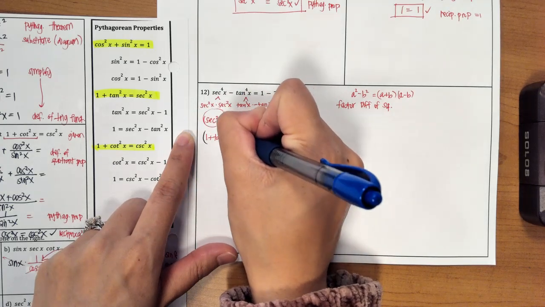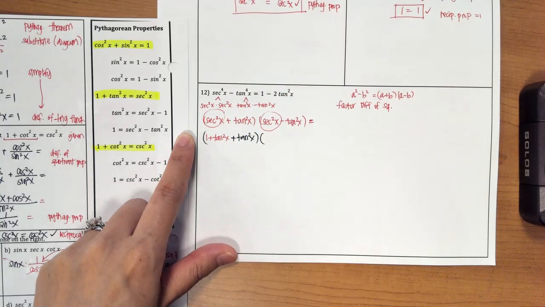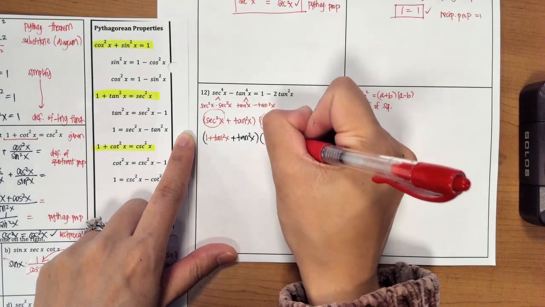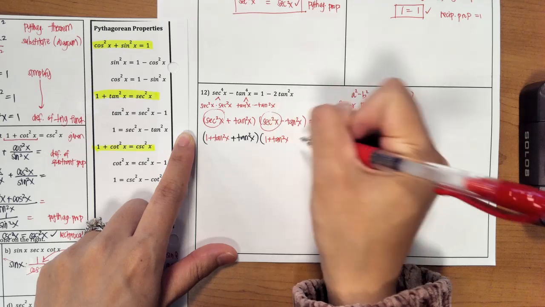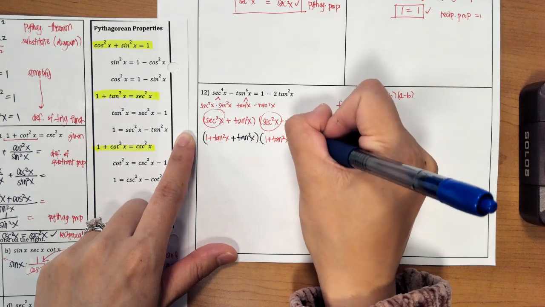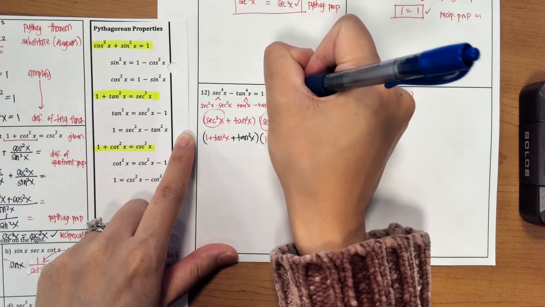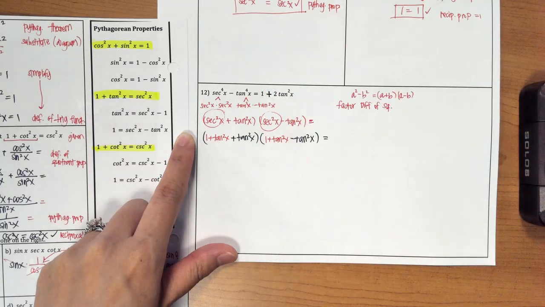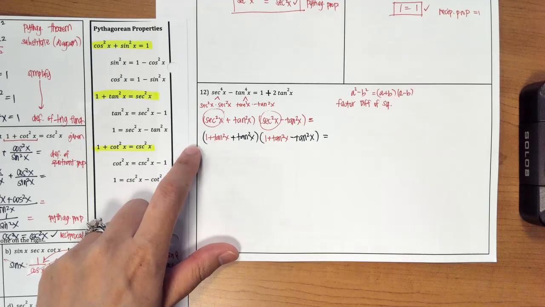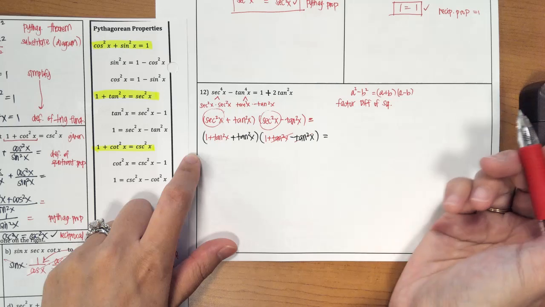So I'm going to take this one and replace that with 1 plus tangent squared x plus, I'll bring down my tangent squared x, and then this secant squared x will be 1 plus tangent squared x minus tangent squared x. Oh, I remember something. I copied this problem wrong. Sorry. Please change that to a positive permanently. It will not work if you don't have a positive. These two cancel.